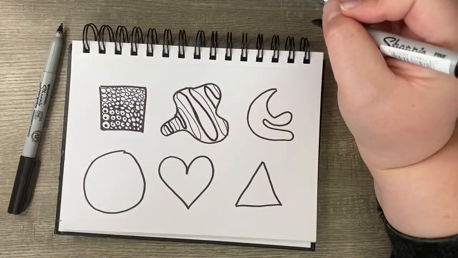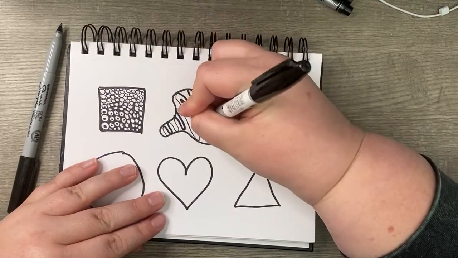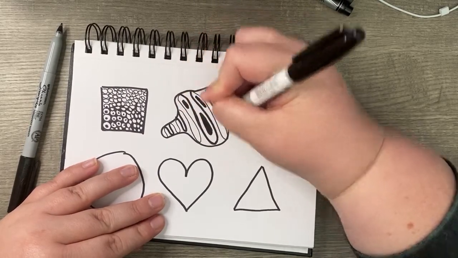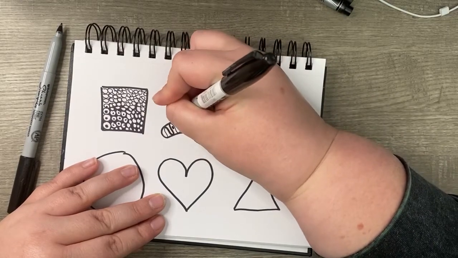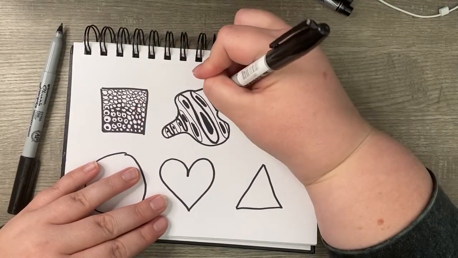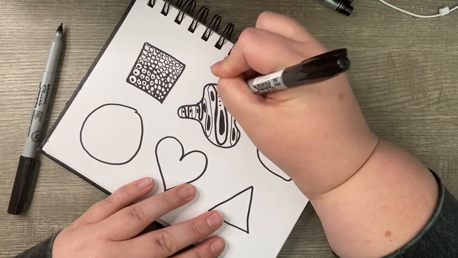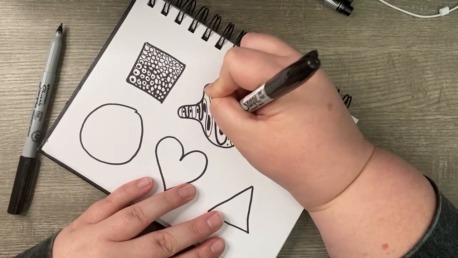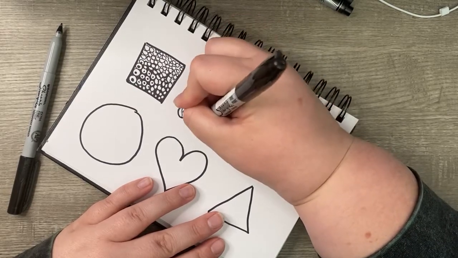Then, what should I add for my next layer? Maybe I'll go and I'll color in big circles, just like that. There we go. Look at that. It's already starting to come to life. What else could I do? Oh, I know what I could do. You can see now I'm just having fun with it. I'm just kind of thinking on the fly. I'm not stressing out about what I'm doing. I am just having fun.